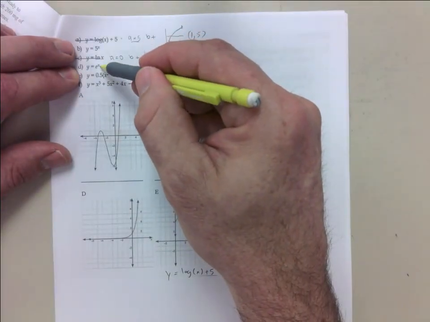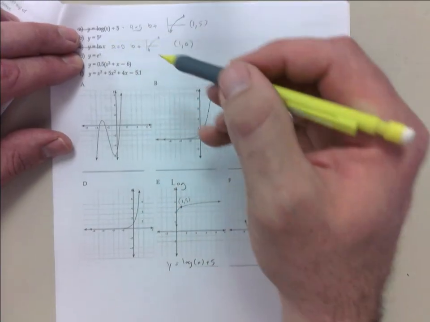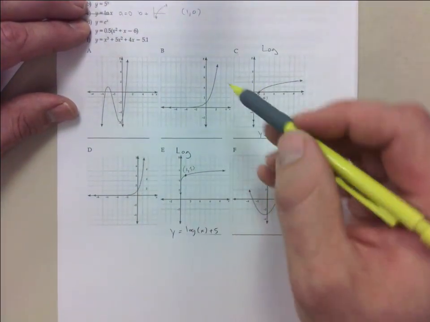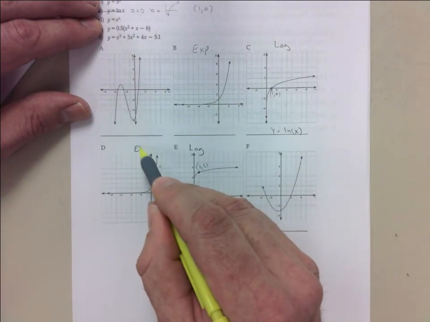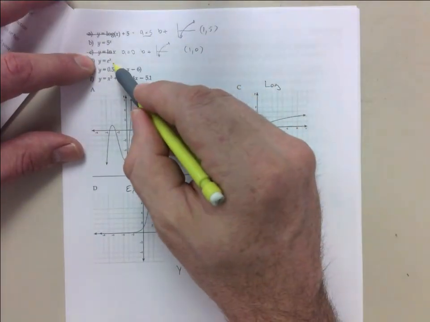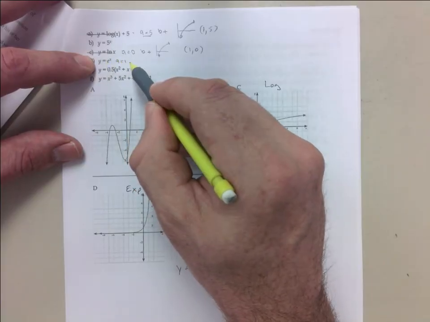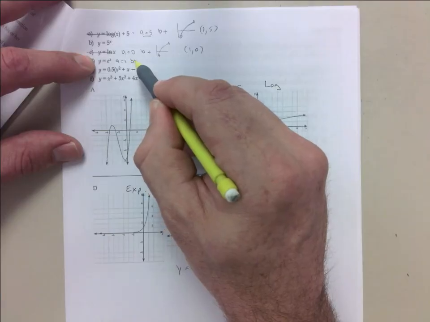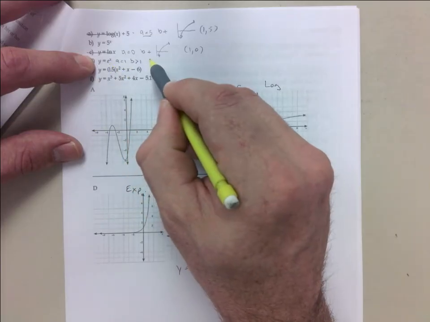These two are exponentials, right? How do you know they're exponentials? Because x is the exponent. Exponential is this one and this one. I know that a is equal to 1 here, like 1 in front, and b is greater than 1. This one is increasing.